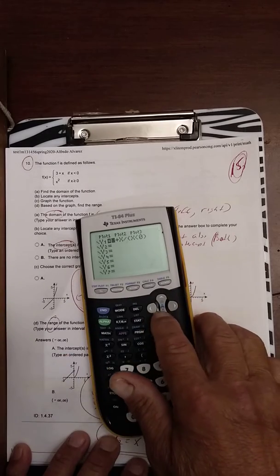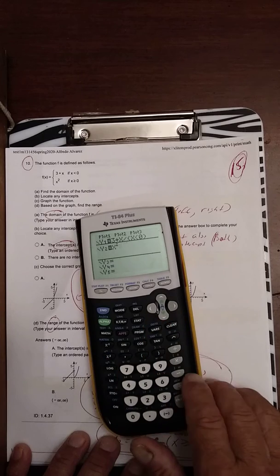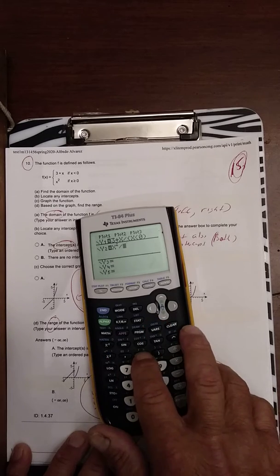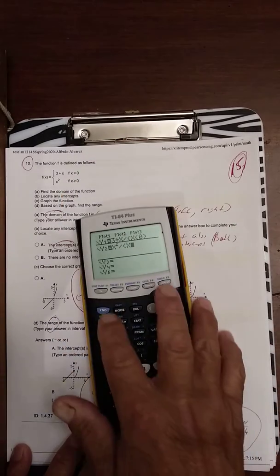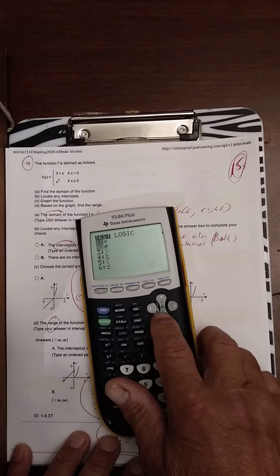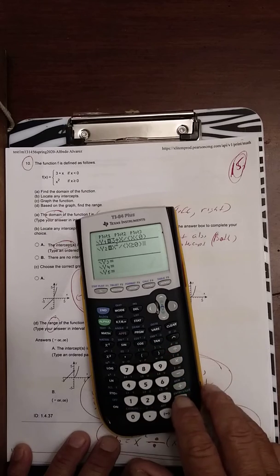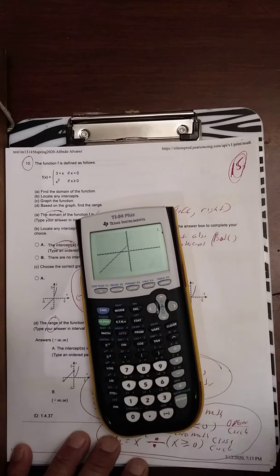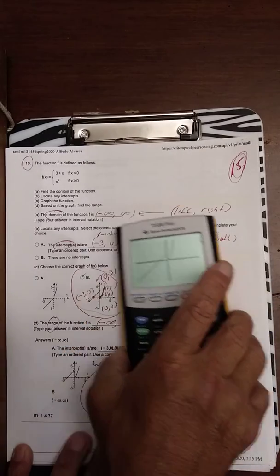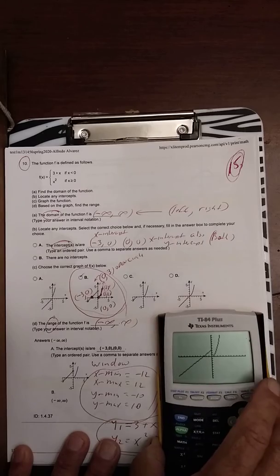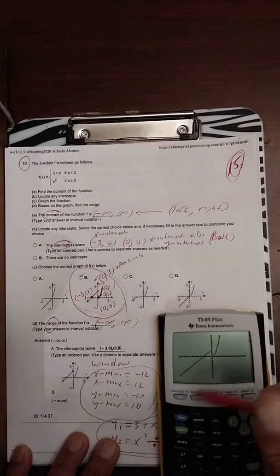Next part of the graph, second part, says x squared, so x squared, division symbol, parentheses, x is greater than or equal to 0. Second math, find the symbol right there, close it, and hit graph. There's the other part. Straight line and the parabola over here. So when we look at our question, we see that this is the answer that matches this one.